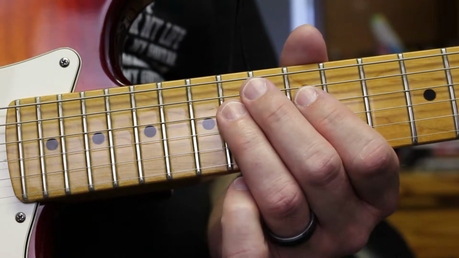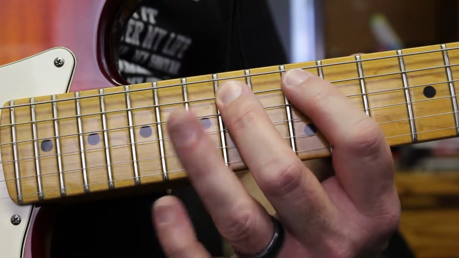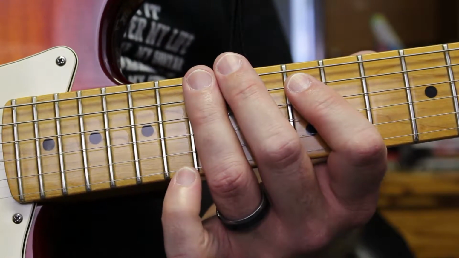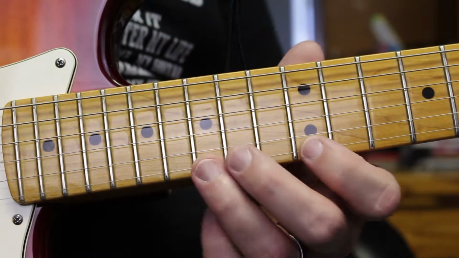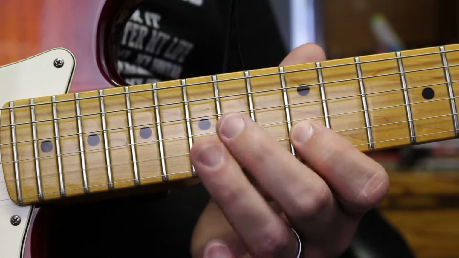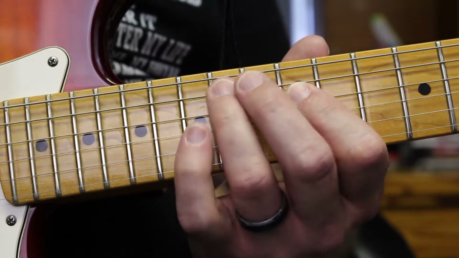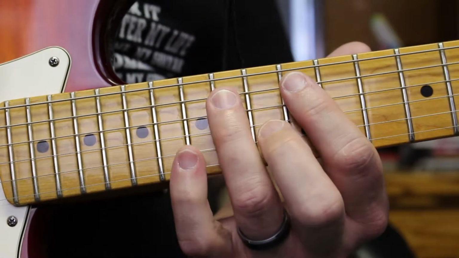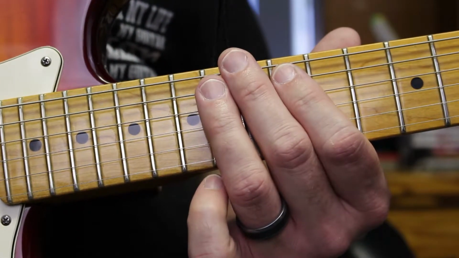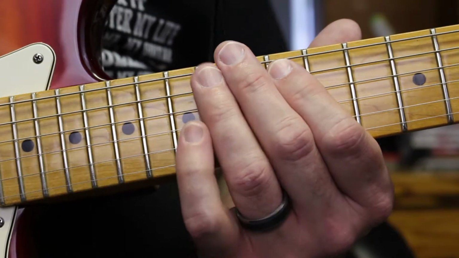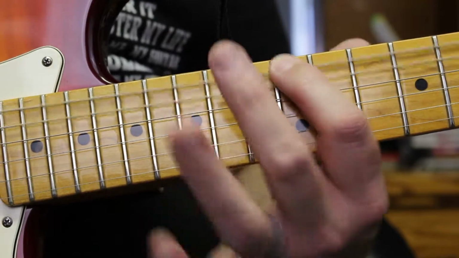Alright, now we'll start on the 12th fret on the 4th string, 14 and 12 on the 5th string, and then the 15th fret on the 6th string. So 1, 2, 3, 4. Okay, so now we have the 14th fret on the 4th string to the 12th fret, the 14th fret on the 5th string to the 12th fret on the 5th string, 15th fret on the 6th string to the 12th fret on the 6th string. So we put all that together.